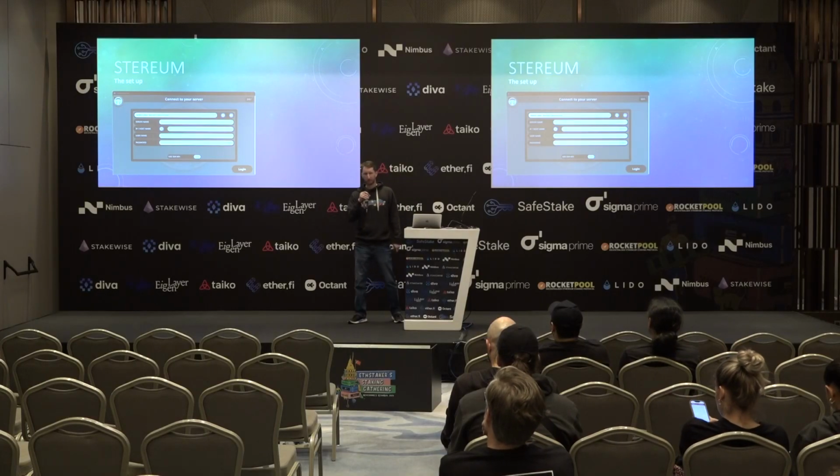But let's jump in and set up a node with Stereum. So the first thing is you download the launcher that runs on your local computer, on your local desktop PC. We also support macOS, of course, we support Windows, and you can even run it on an Ubuntu desktop, for example. So if you open up the launcher, this is what you see. It's a login mask to your remote server. It just needs to be Ubuntu 20.04. Everything else doesn't really matter, and you need SSH access, of course.